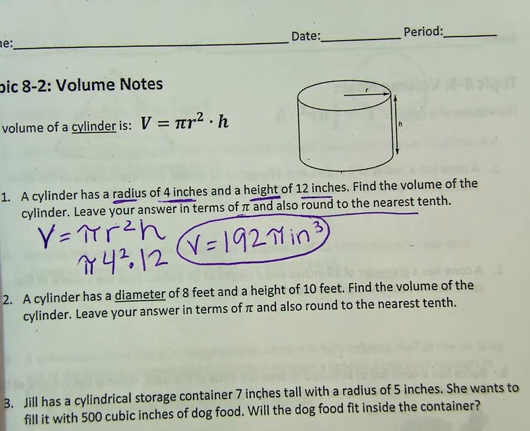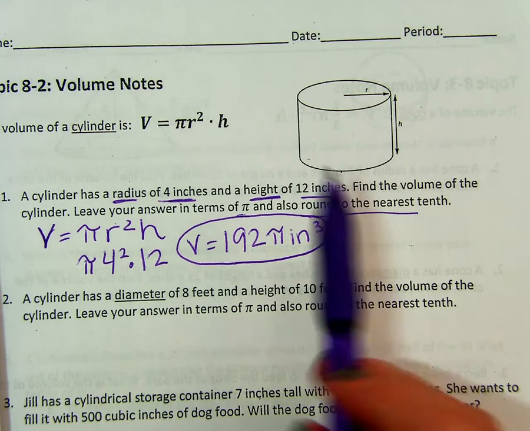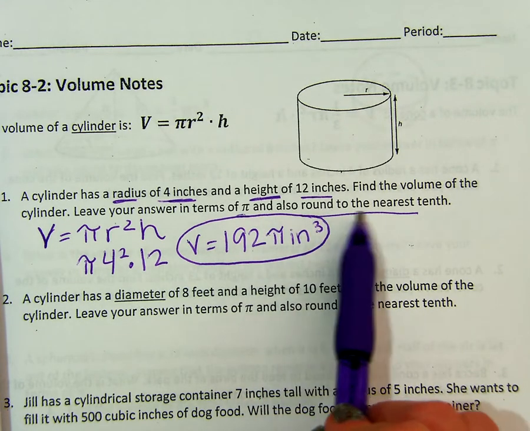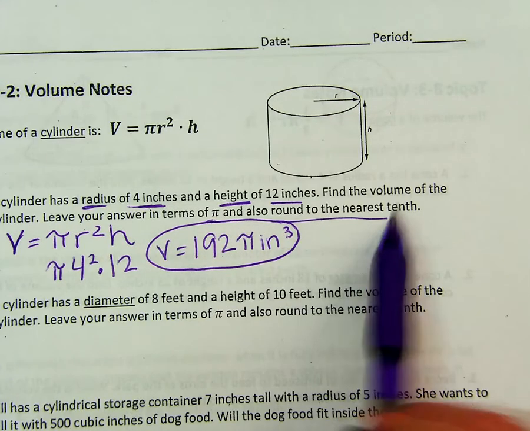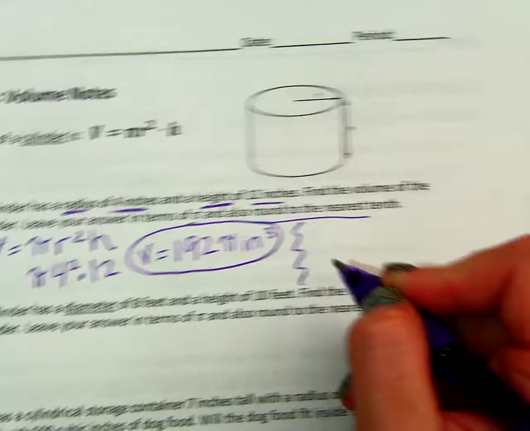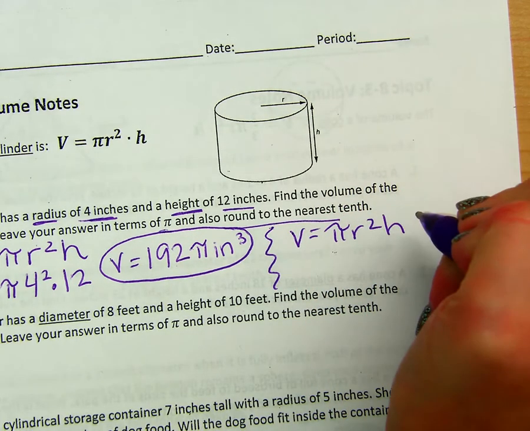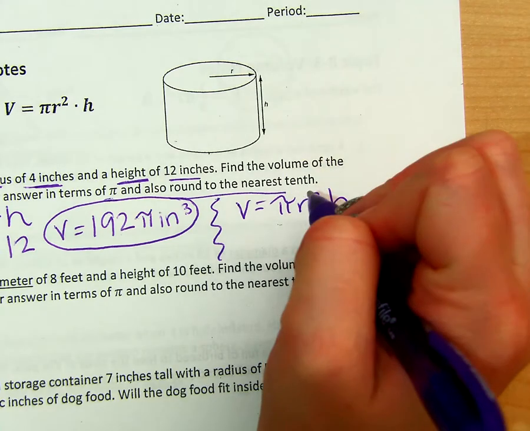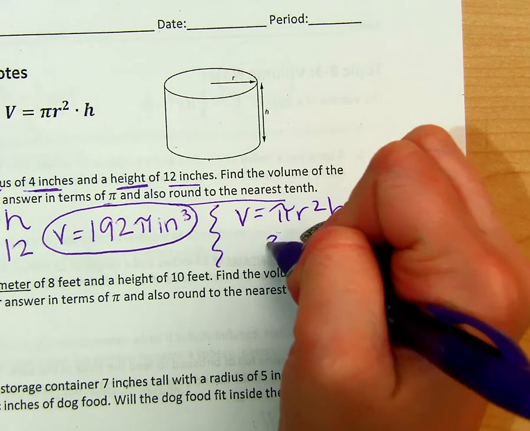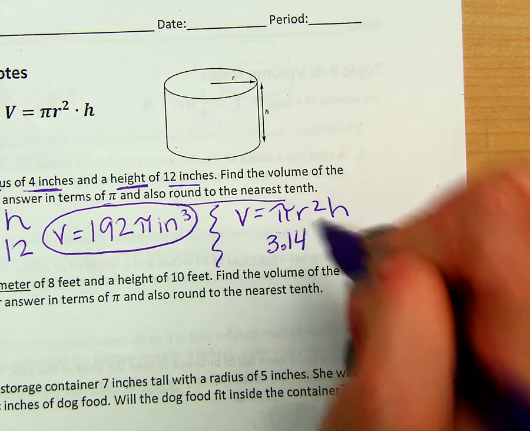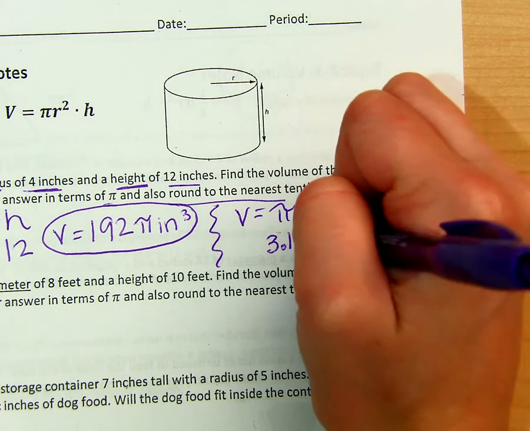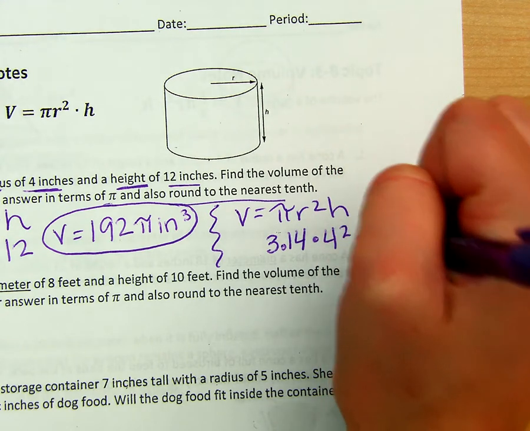Now the second part of the problem, it says, and round to the nearest tenth. So we need to do part 2 of this. It's going to be the same formula, except when we're rounding, you need to plug in 3.14 for pi. Our radius is still 4. Our height is still 12.